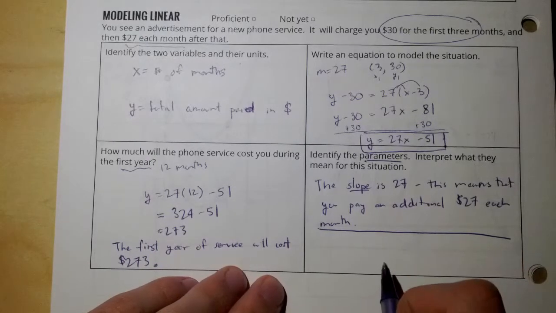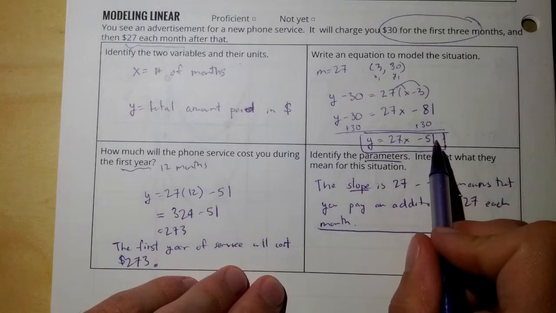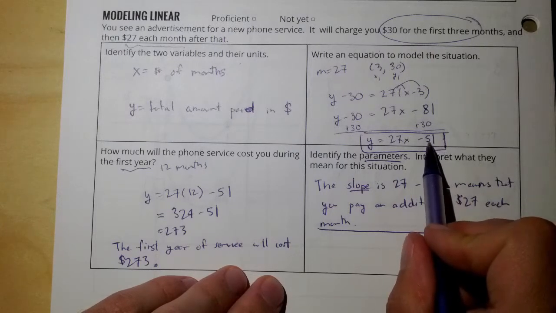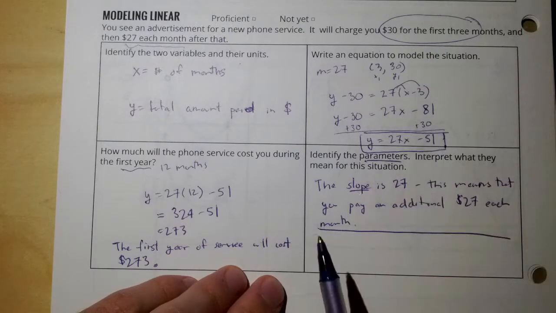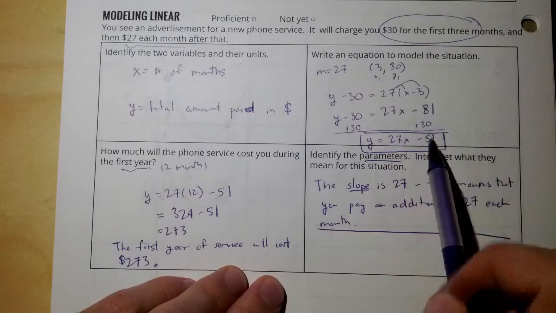The other one for linear is the y-intercept, the minus 51. That one's a little different. Normally it's how much you'd have to pay or where you're starting. In this case, they're saying you start at negative 51, which has a lot to do with this statement right here, and it's essentially a discount.